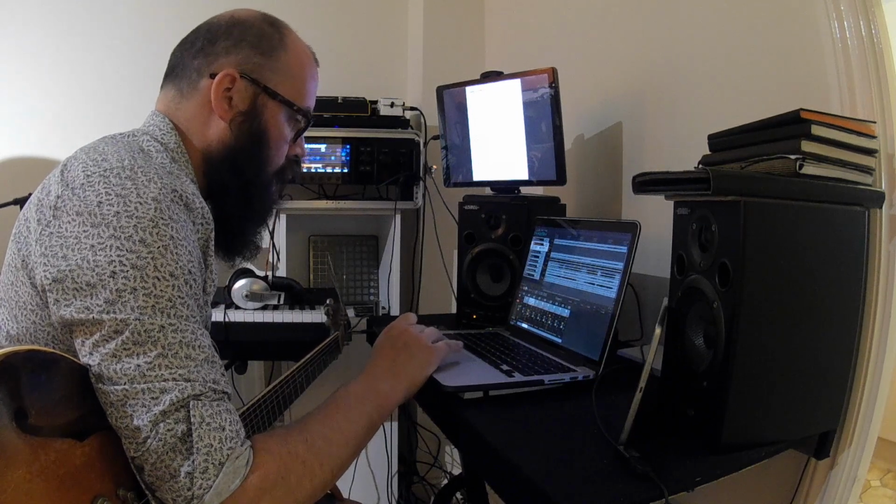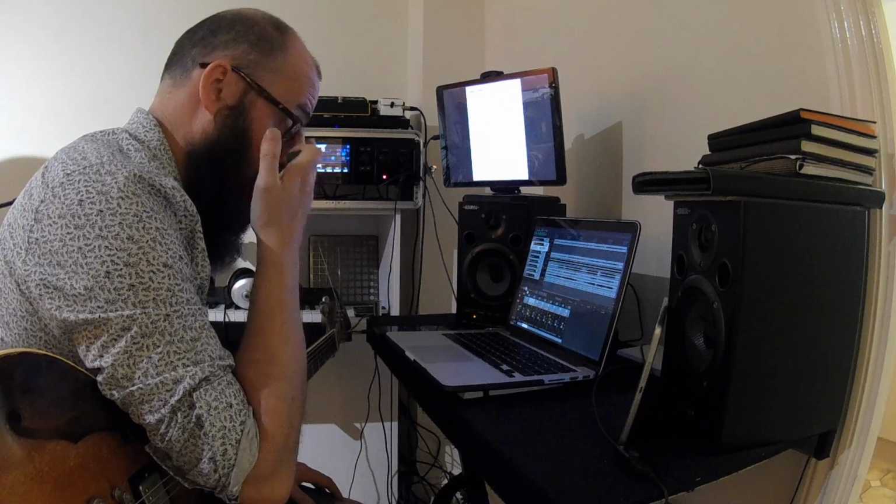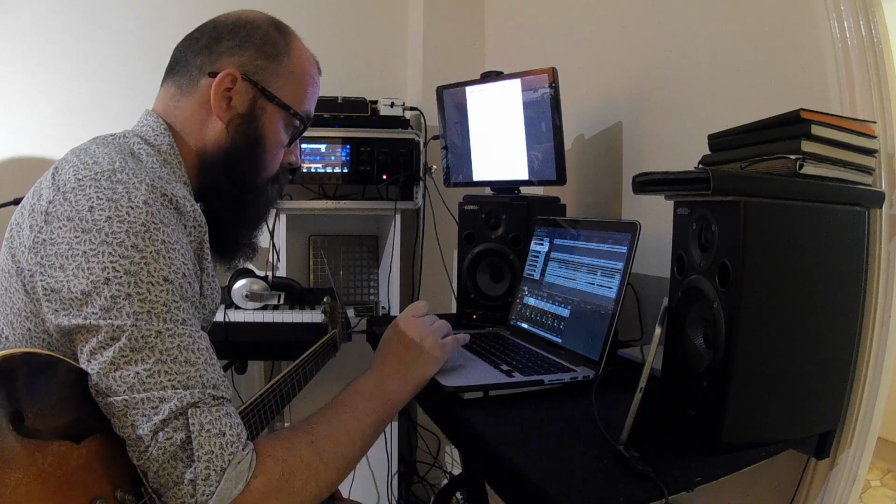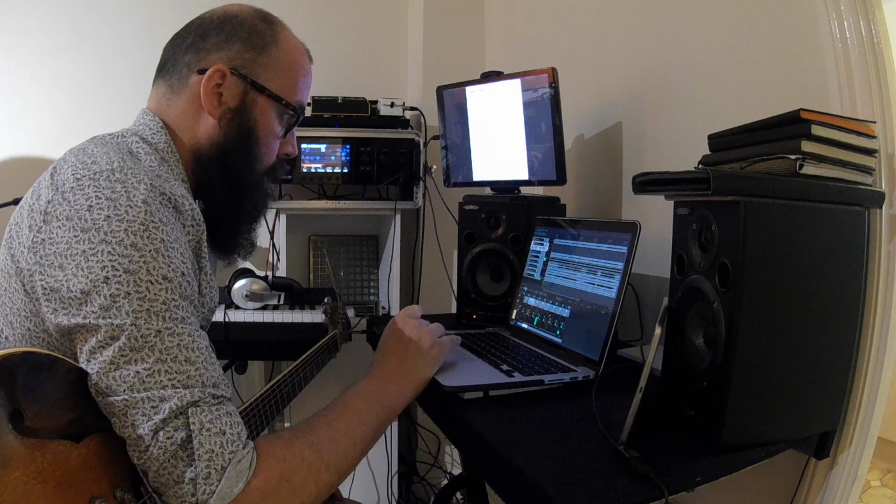Okay, so I'm just using the transport controls on the left here. Back to the beginning. 1, 2.